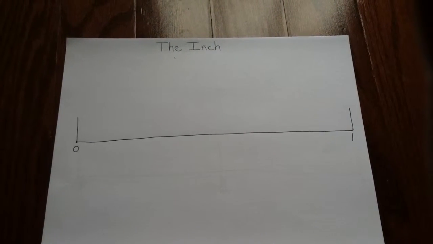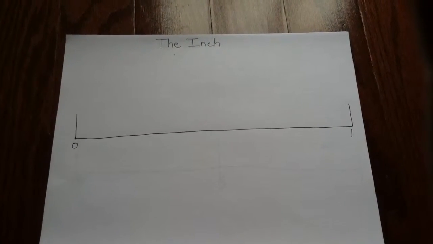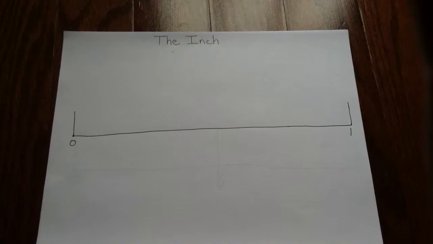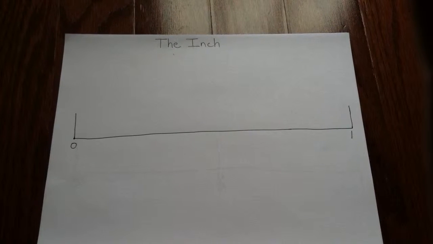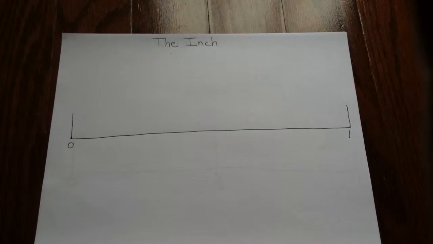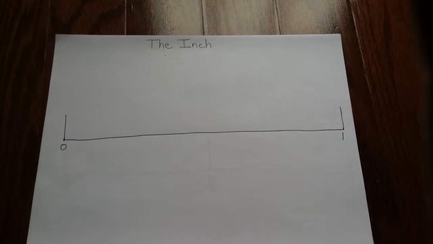One of the customary measurements of length is the inch. And we're going to construct an inch together with all its different parts. Alright, take your piece of copy paper, draw a line across the middle. At one end place a 0, and at the other end place a 1.